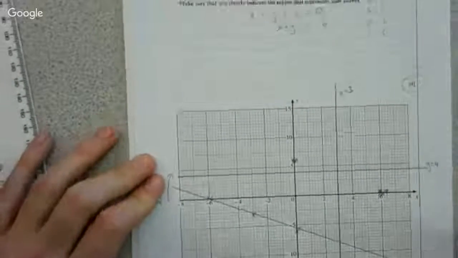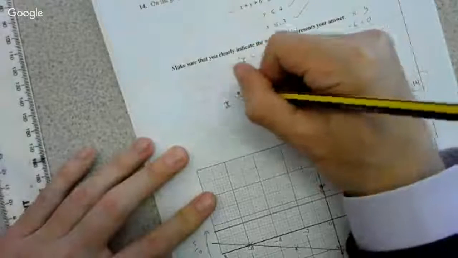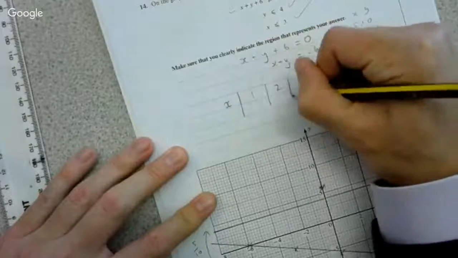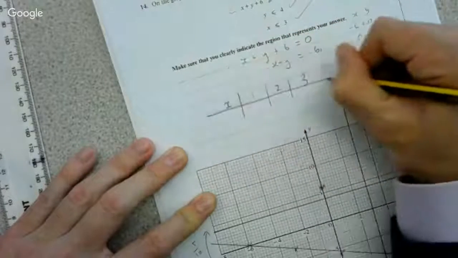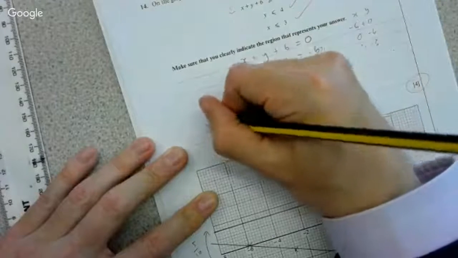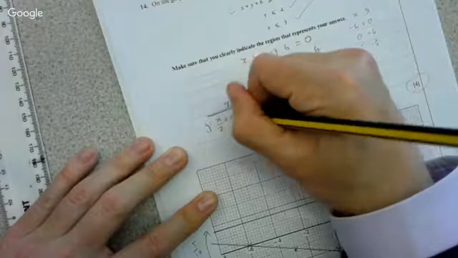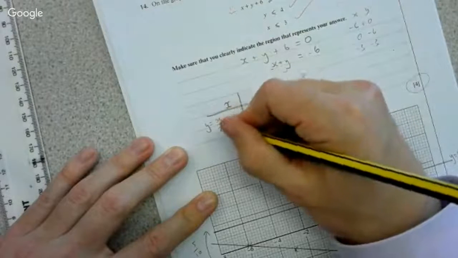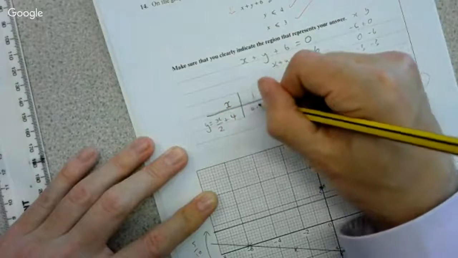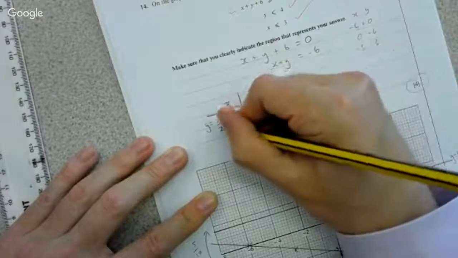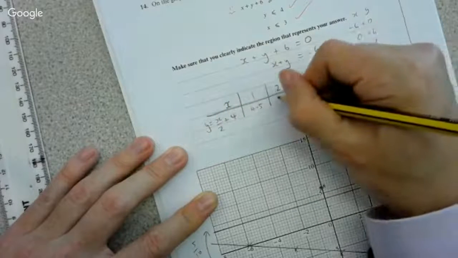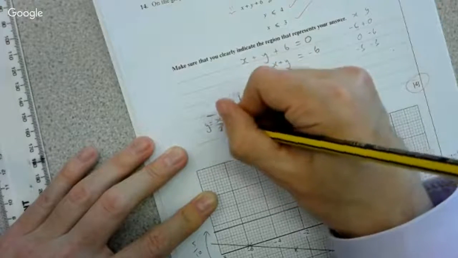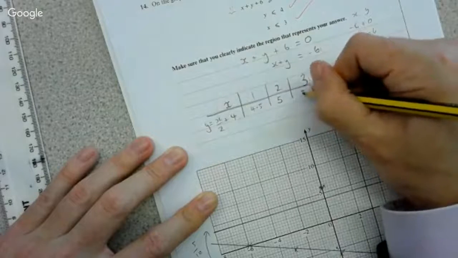And then finally, this one here, I need to draw an xy table for. So for x, we always choose 1, 2, and 3. We may have some nasty numbers though with that. We can maybe think of another way of doing it if it doesn't work out nicely. And then x over 2 plus 4. So that is 1 over 2, that's a half, plus 4 is 4.5. This would be 2 over 2, which is 1, add 4 is then 5, and then 3 divided by 2 is 1.5, add 4 is 5.5.